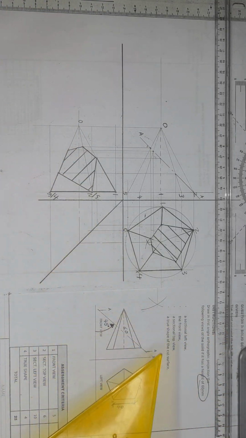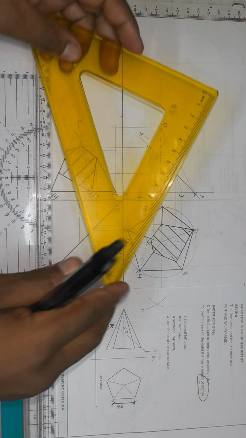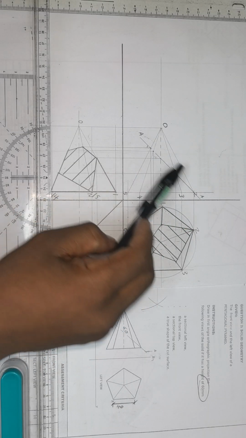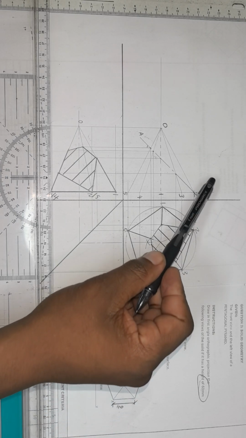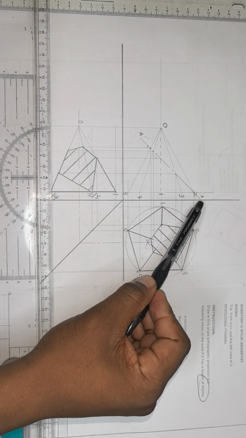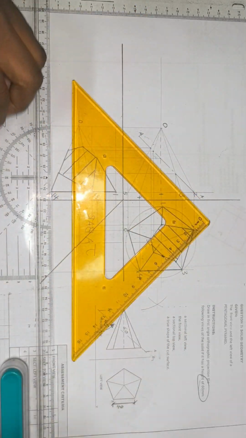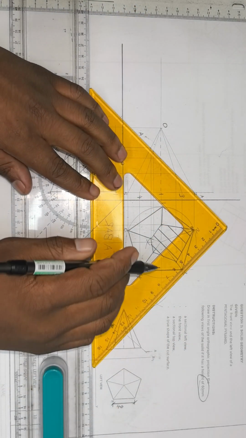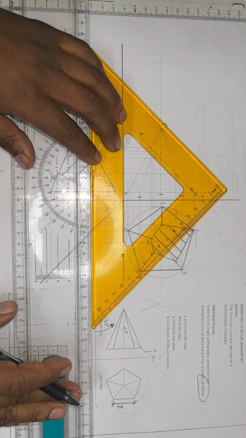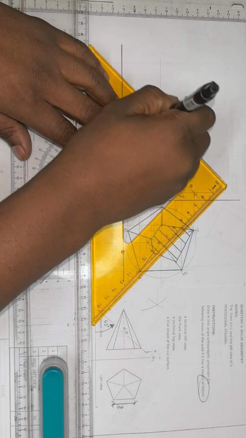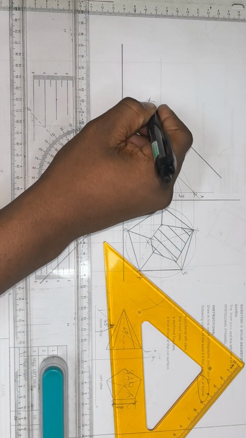What you are required to do now is to get the true shape of the cut surface. So let's get that. To get the true shape here, you can see we don't have space up here, but we have space here. So we can draw our XY line that is parallel to the cutting plane. We know that our cutting plane is at 45 degrees. So we're going to draw a line parallel to our cutting plane, which is going to be our third XY line.